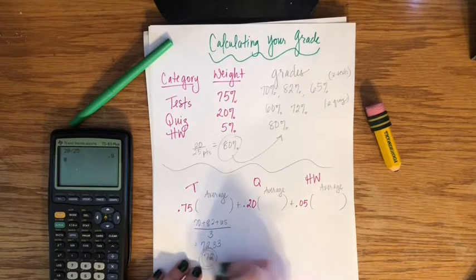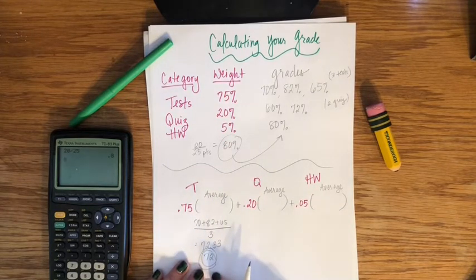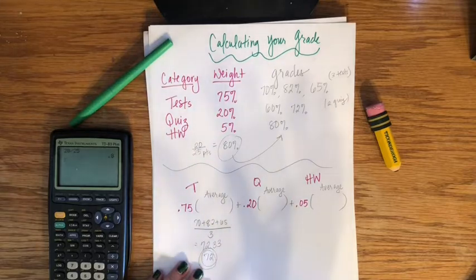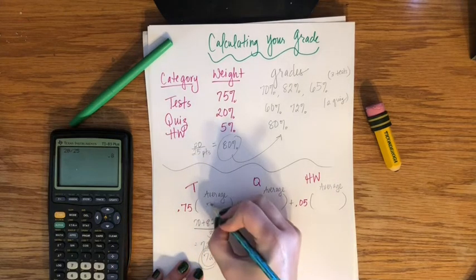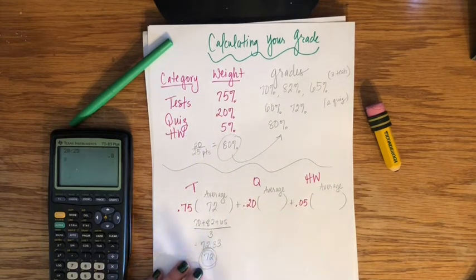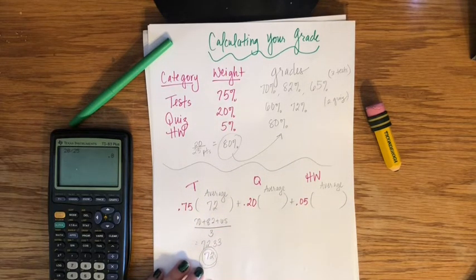And this part, we don't even have to change it into a decimal. We're just going to think about it as 72 out of 100 points, but we don't have to change that into a decimal. We can just keep the 72 there. You can change it into a decimal, I'm not going to go into that. It's just easier to keep this as a whole number after you get your average percent.